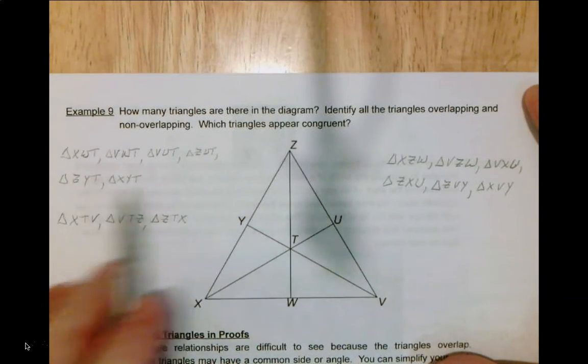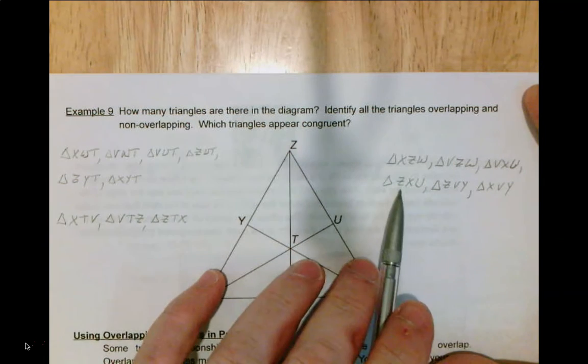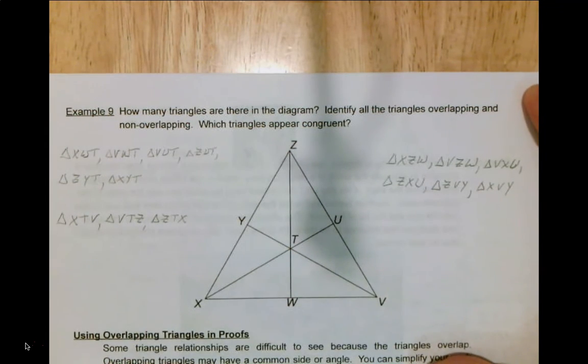So there's 6, 9, and then another 6, that's 15. There are actually 16 triangles.